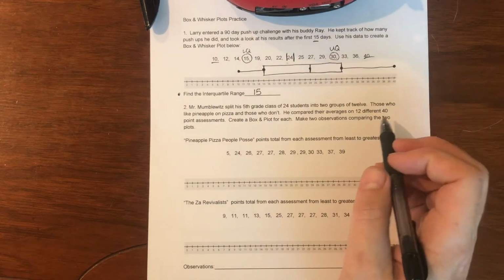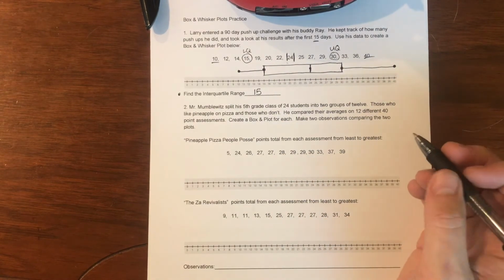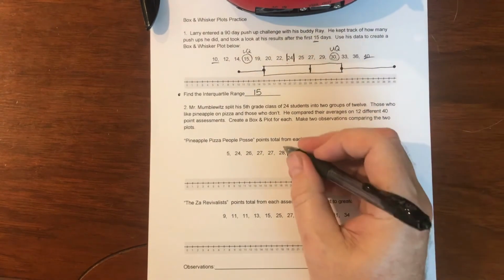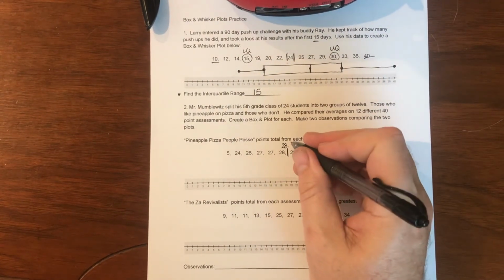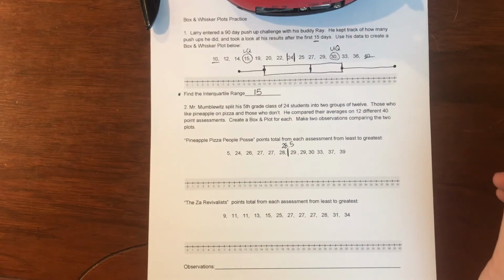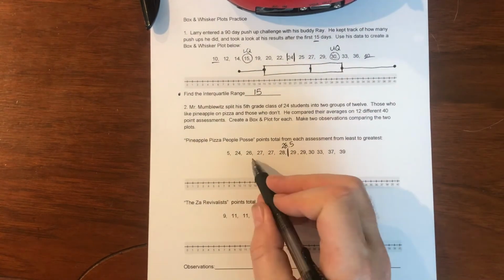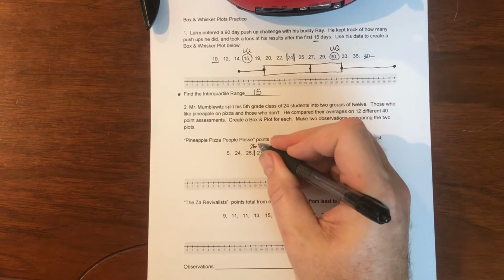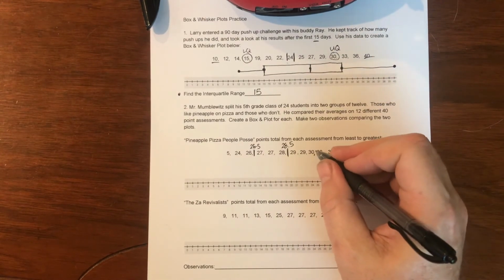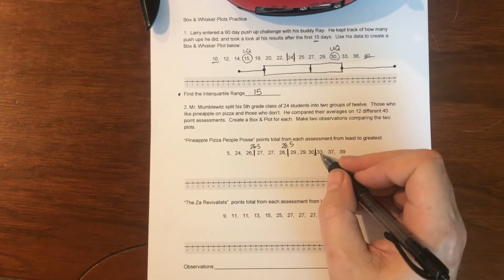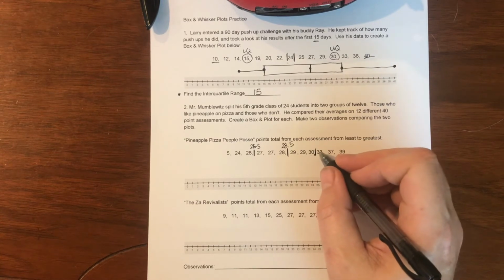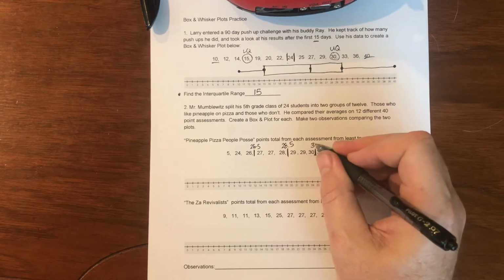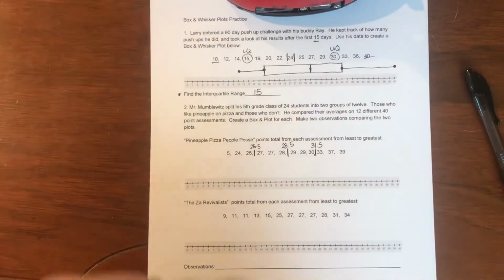Okay, so 12 different, so it's an even split again. So 6 and 6, 3, 4, 5, 6. There's my middle. 28.5 is in the middle. That's the median. So now my lower quartile is going to be between 26 and 27, which is 26.5. My upper is between 30 and 33. Well, 63 divided in half is going to be 31.5. Okay, let's put those points on.